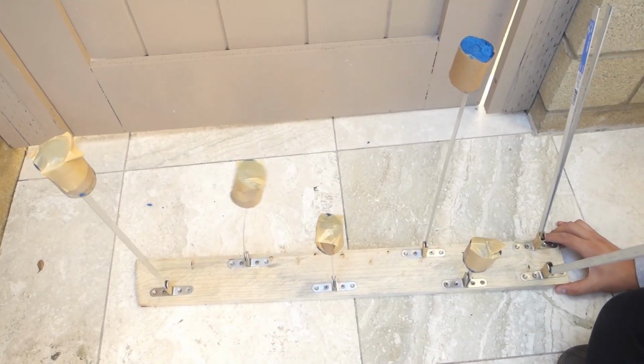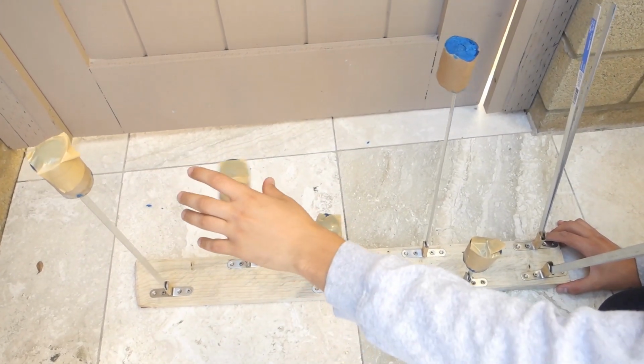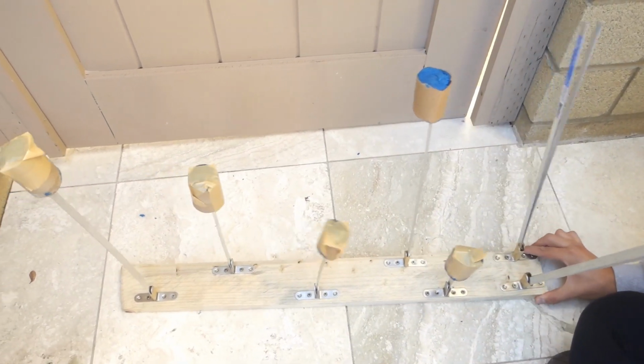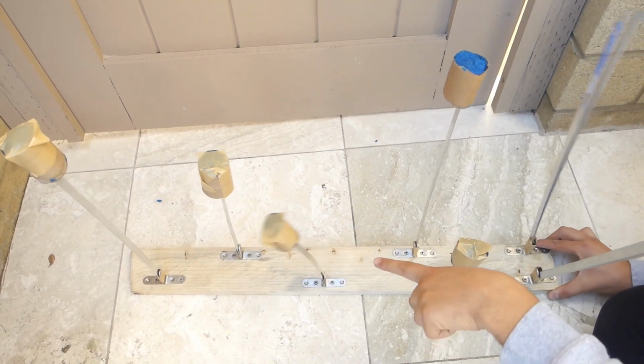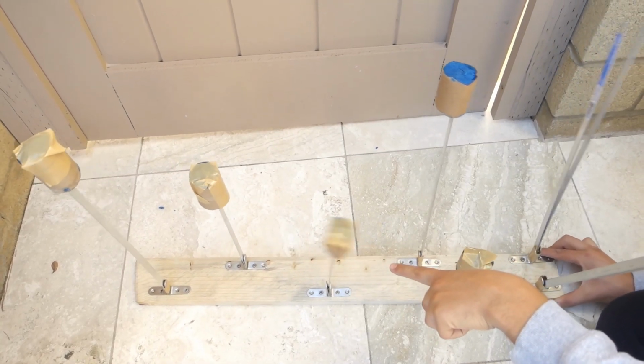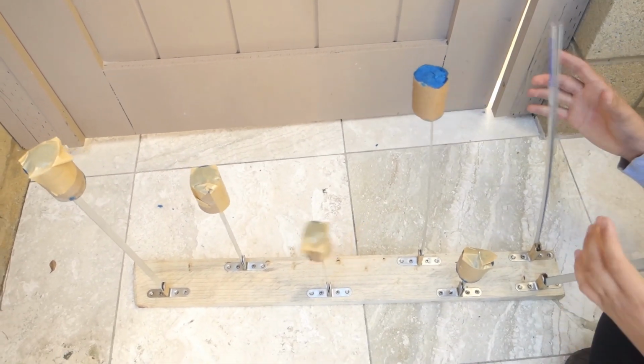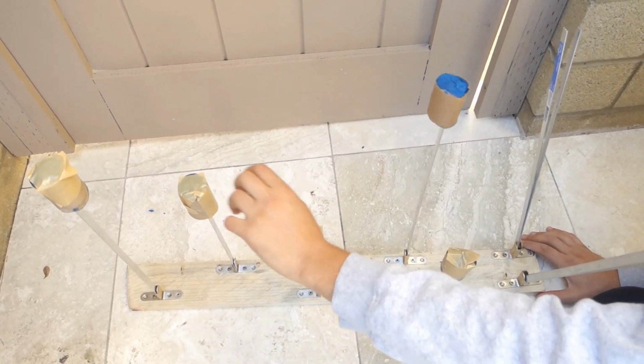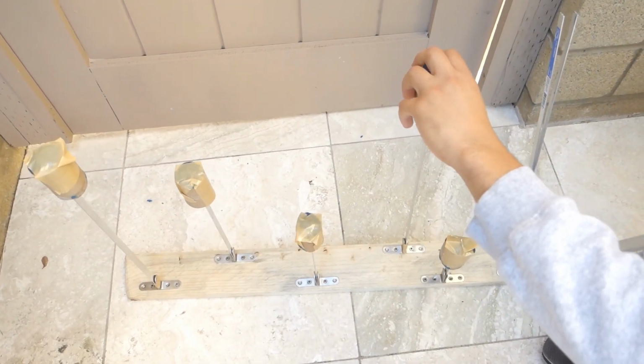Let's let it go. Alright. And if we have an even faster movement, it's going to affect smaller buildings. So that is resonance and periods.